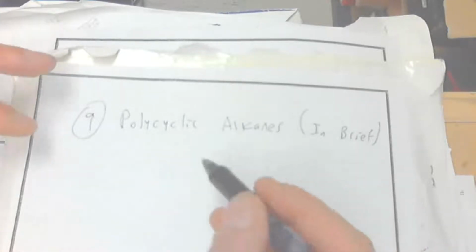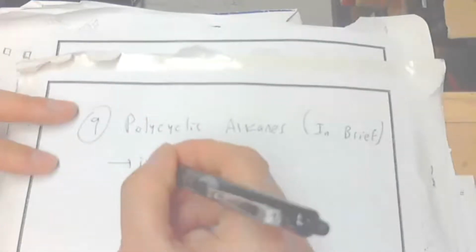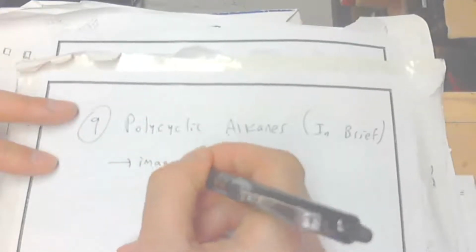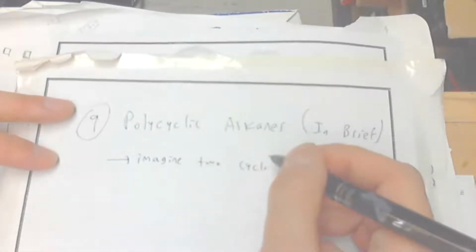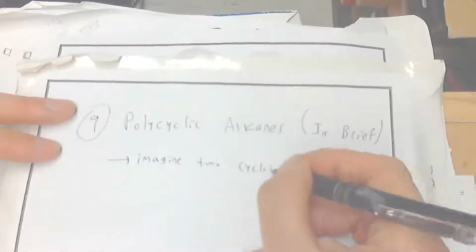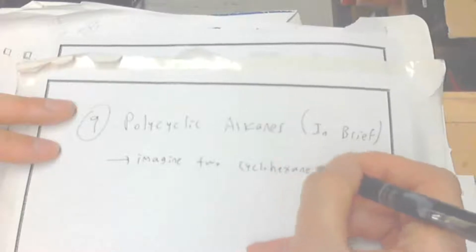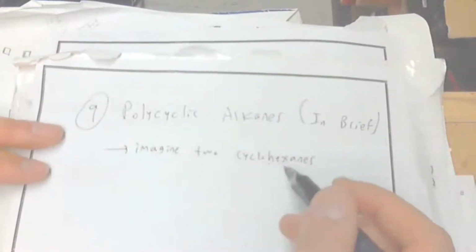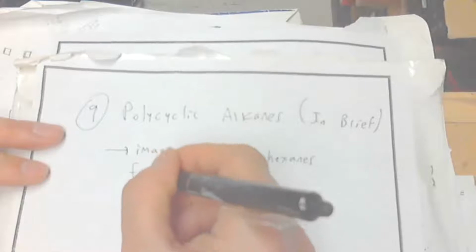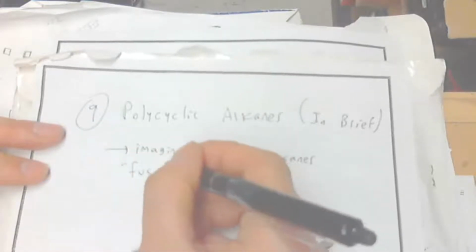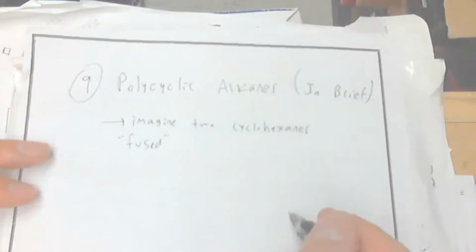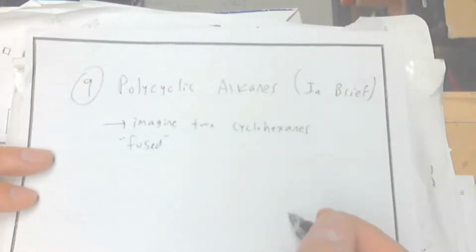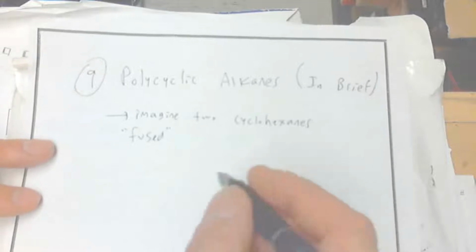Let's imagine 2 cyclohexanes, two 6-member rings that are fused together. What does fused mean? Kind of attached, right? There's kind of 2 ways you can draw this.